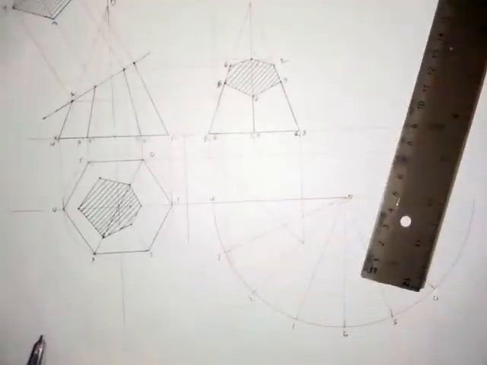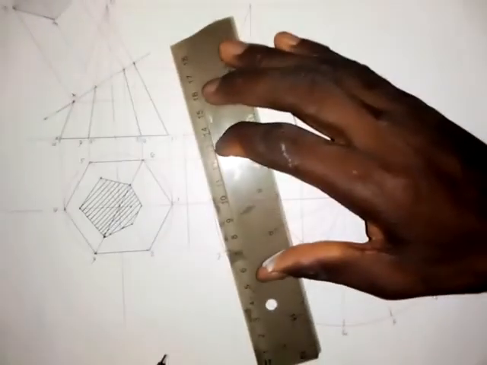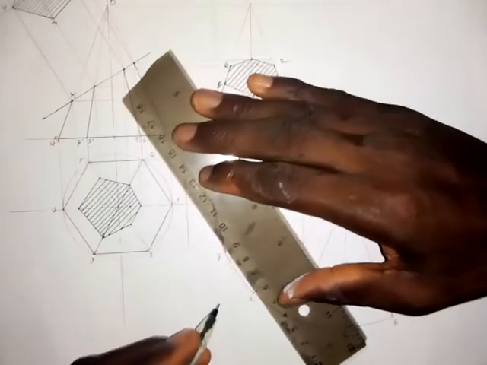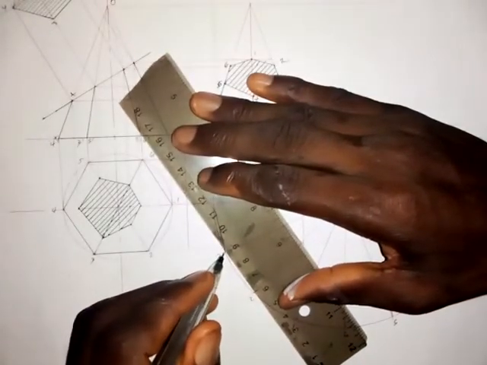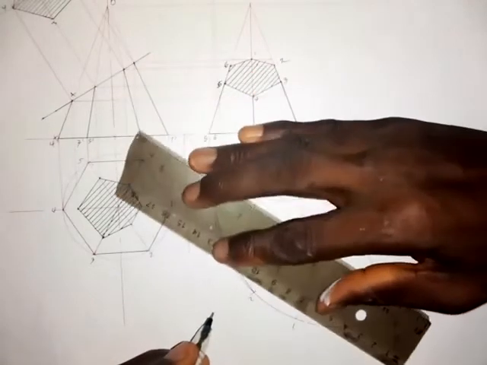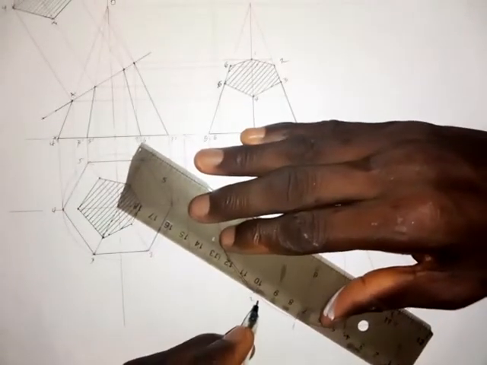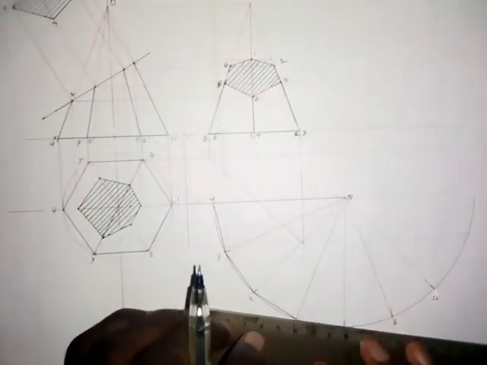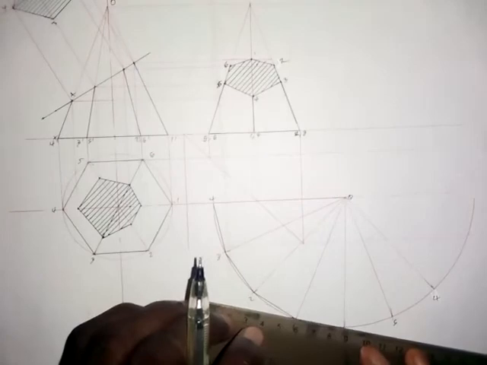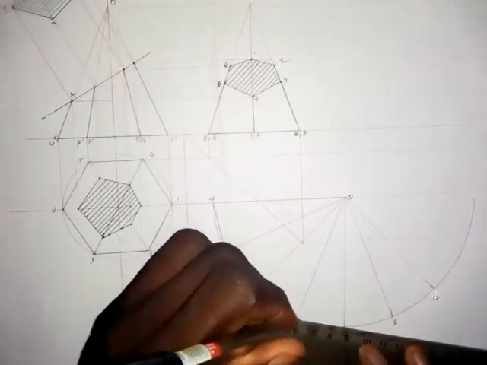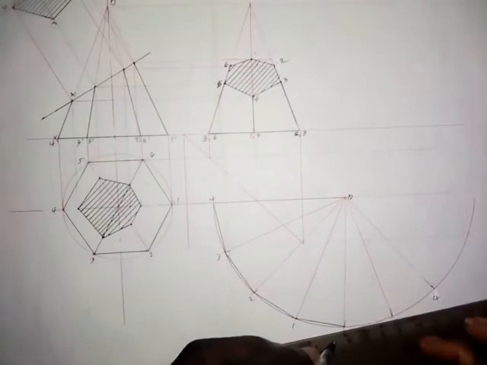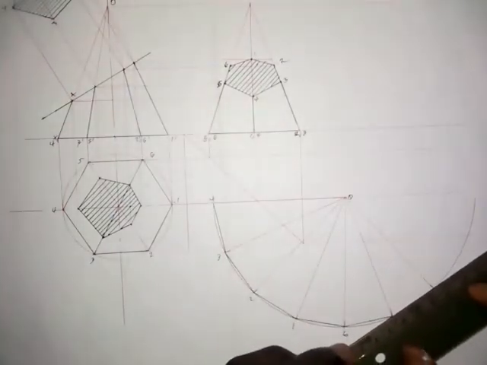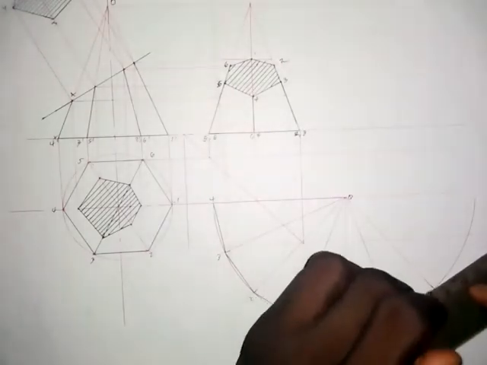Alright, so after you have done this, the next thing you are going to do is join point 3 and 4 together with a straight line. You join point 2 and 3 together with a straight line. Point 1 and 2, you join them together with a straight line. Point 6 and 1, you join them together with a straight line. Point 6 and 5, or 5 and 6, join them together with a straight line. Point 4 and 5, you join them together with a straight line.